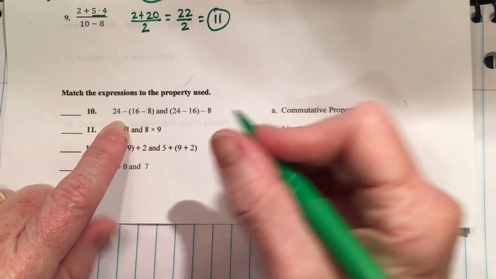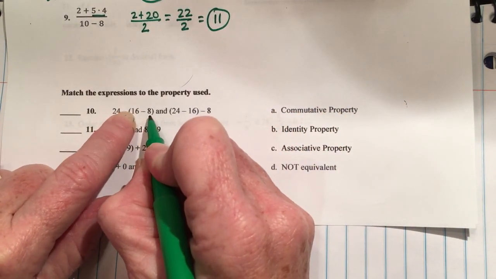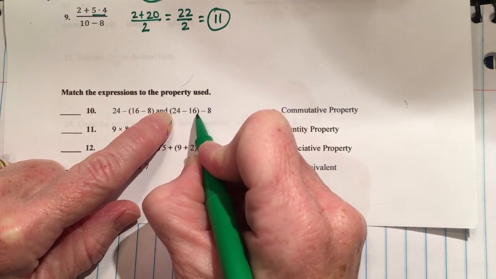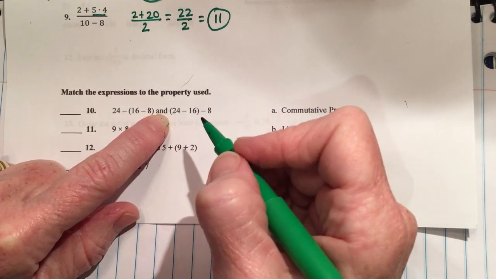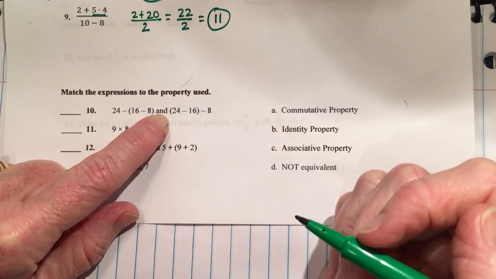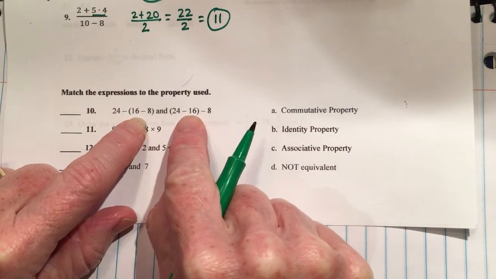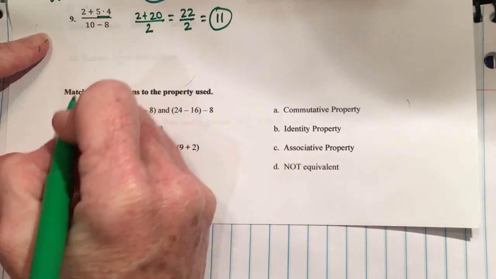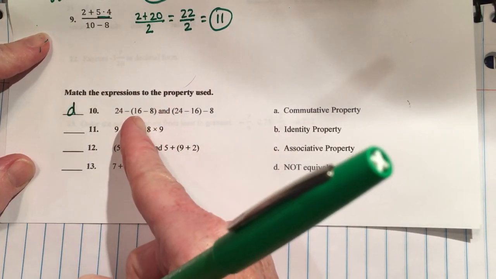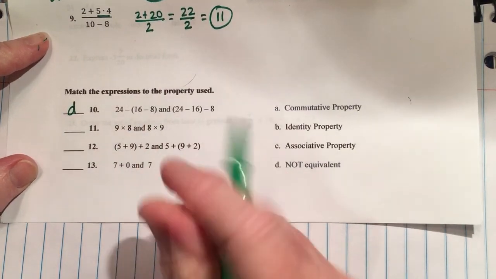Associative property changes the way things are grouped. Here, the 16 and the 8 are grouped together, and it changed here. The 24 and 16 are now grouped together. But the associative property doesn't work for subtraction. It also does not work for division, so don't let that trip you up. These are not equivalent. And you could test that if you wanted to by going ahead and subtracting. We'll skip that for now.